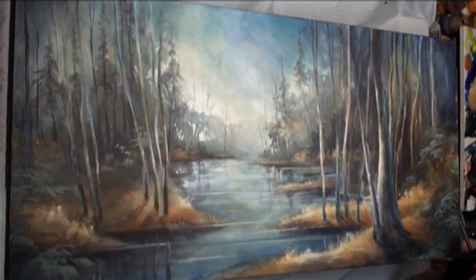Now we're going to add a little more yellow ochre, more white. So we want to bring that color right up to its peak.